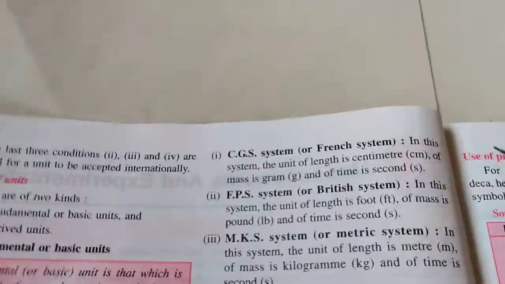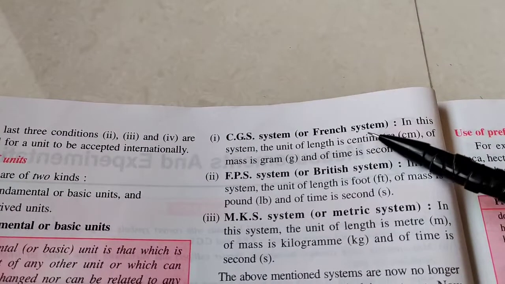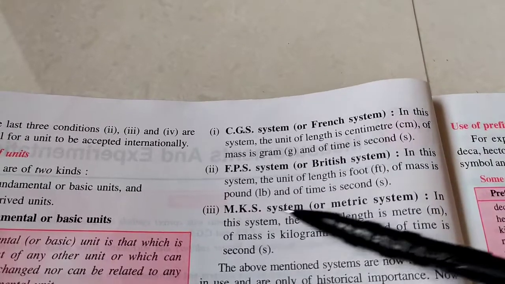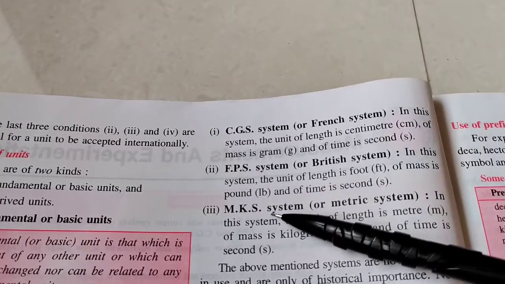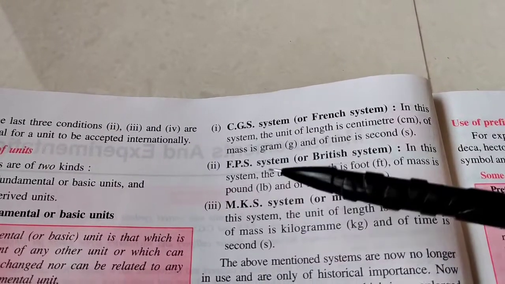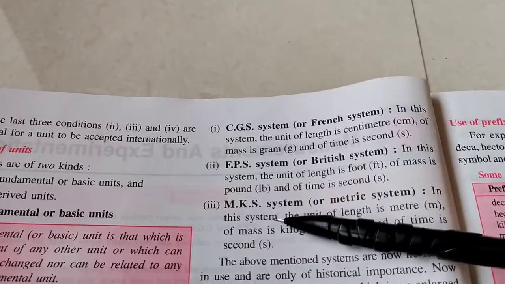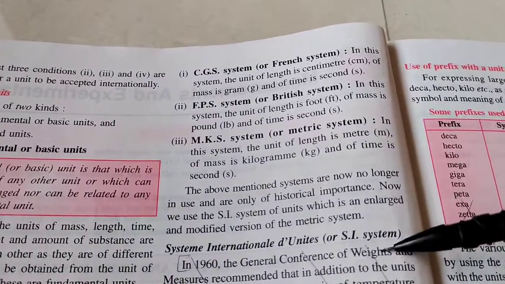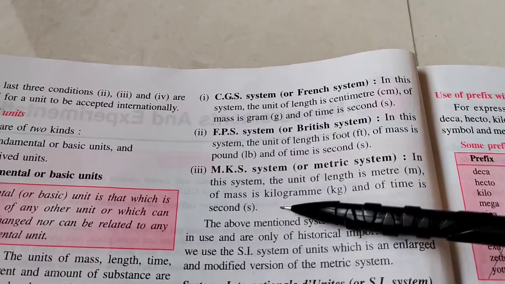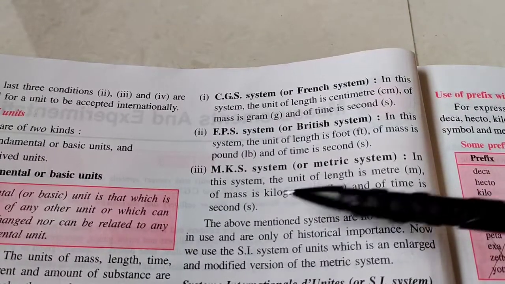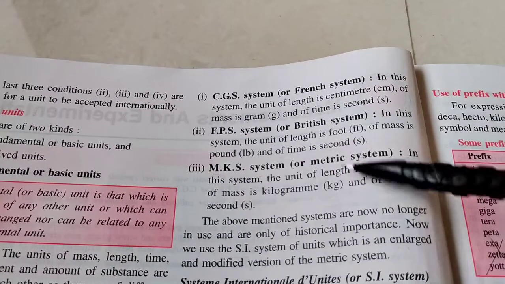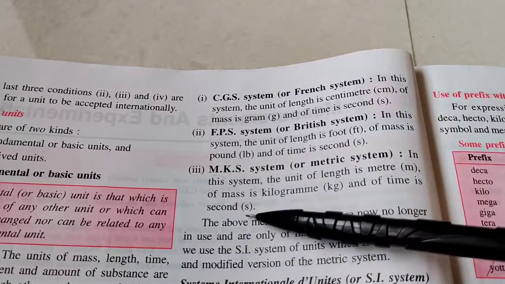Earlier, we had three systems. The CGS system, which is a French system. FPS, which is a British system. MKS, or the metric system, which is in the same league as the CGS system, with bigger units. And the MKS system has been extended to finally formulate the SI system. The MKS system only had three quantities: mass, length, and time. So M stands for meter for length, K stands for kilogram for mass, and S, second, is for time.